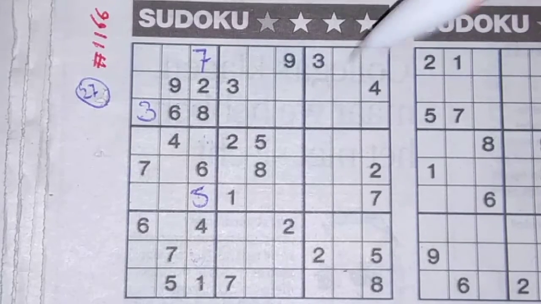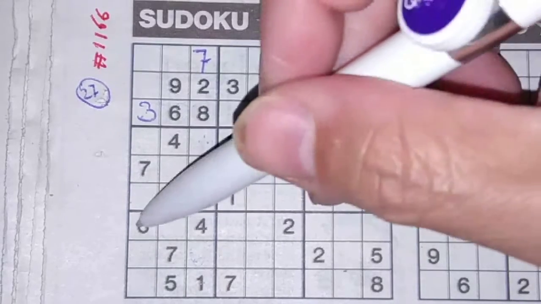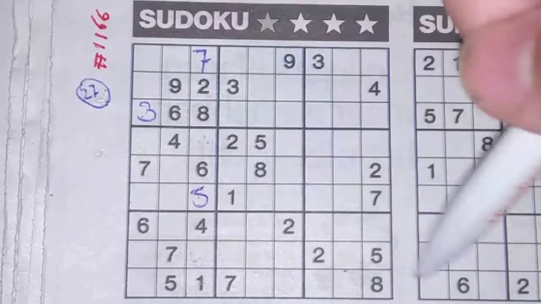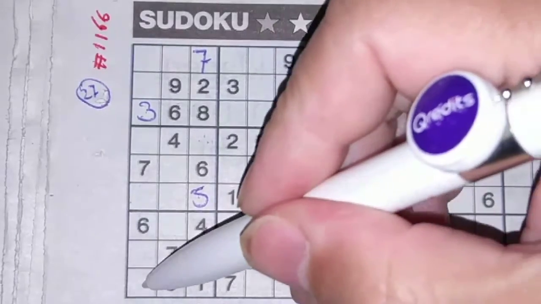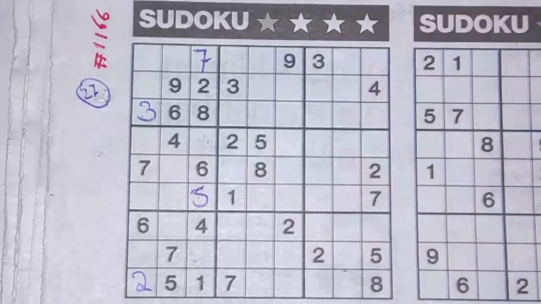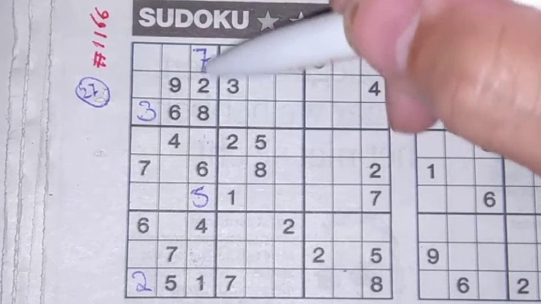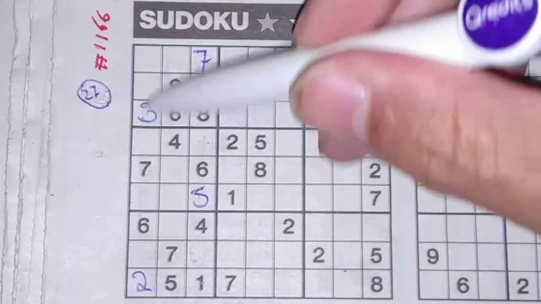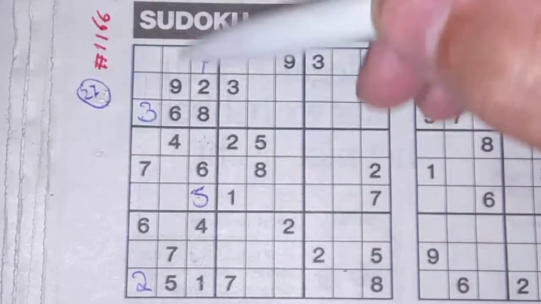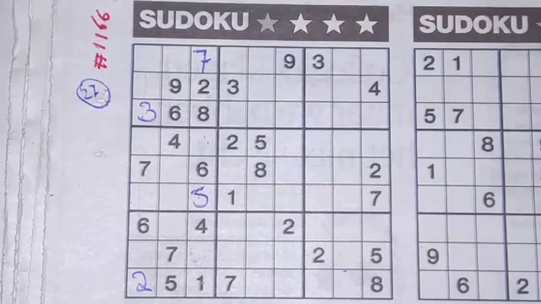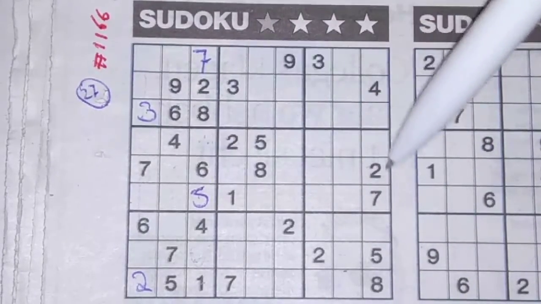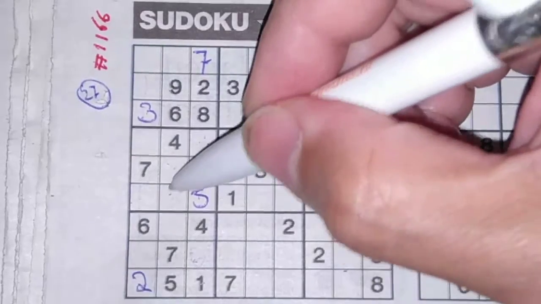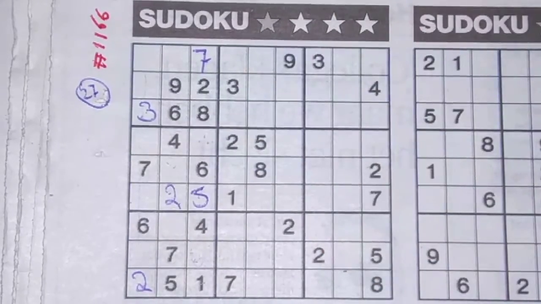And then a 2 in this row, 2 in the row below. So in the last row, the only place for the 2 should be there. 2 in the third column, 2 in the first column. So in the second column, the column between, the only 2 places for the 2 should be here or there. We see here 2, no 2 there, 2 should be here.